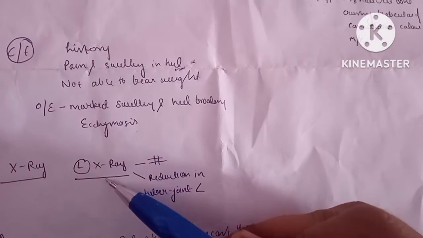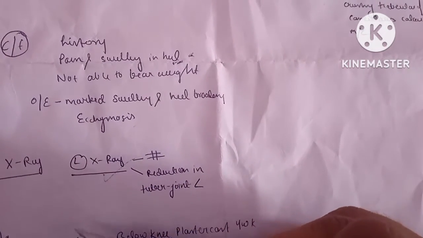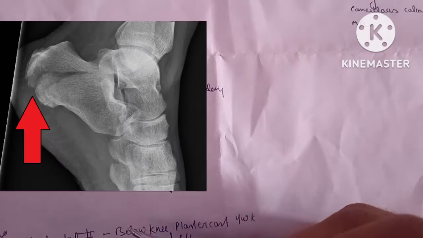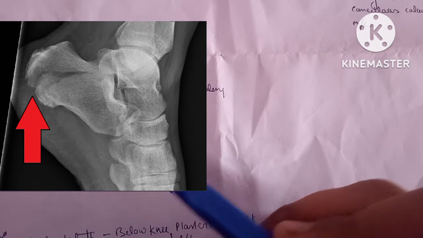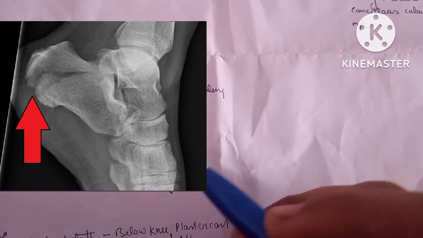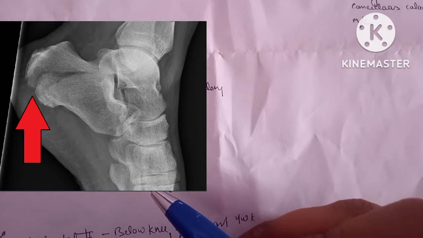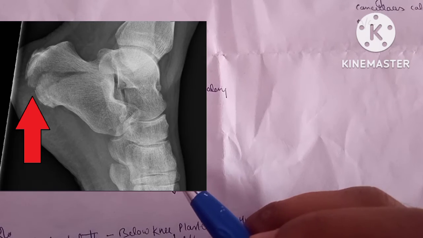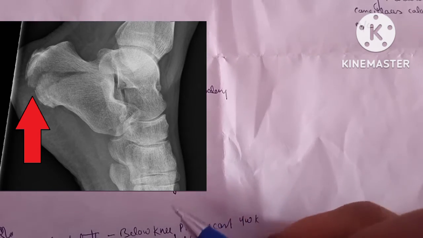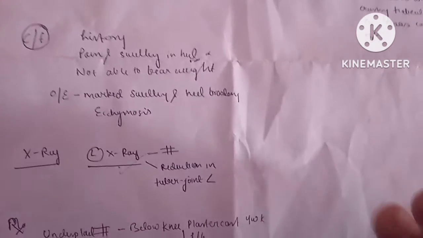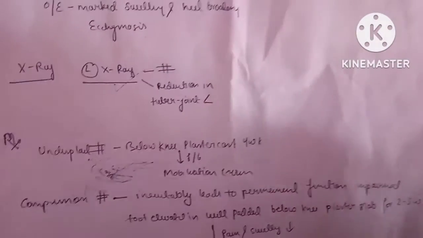X-ray lateral view is helpful. Rarely an axial view of the heel is required. A lateral X-ray can show a fracture in the calcaneum itself, or in some cases, if the fracture is not visible, a reduction in the tuber joint angle may also suggest a calcaneum fracture.